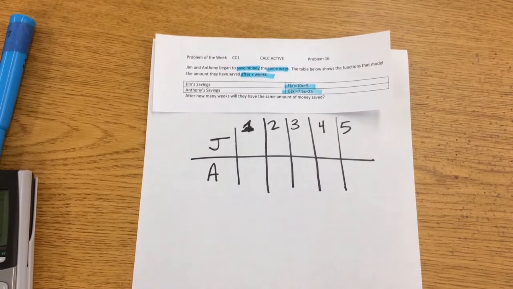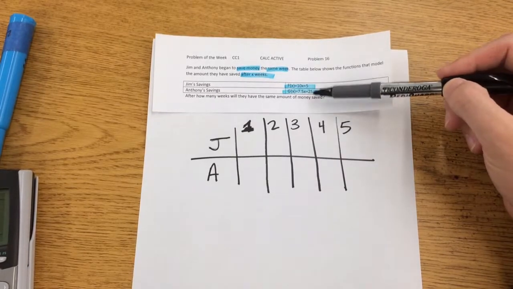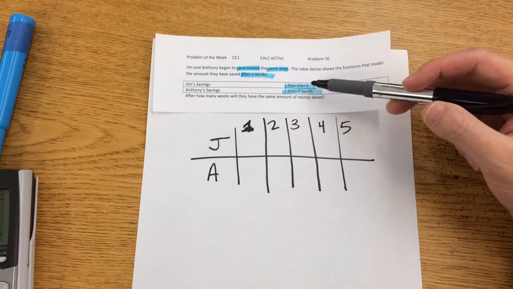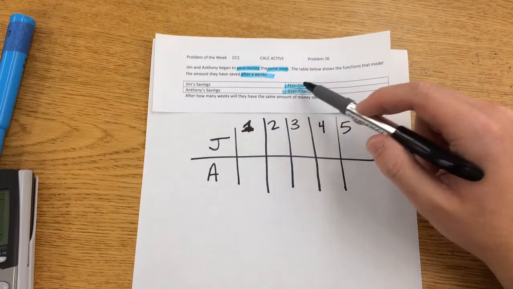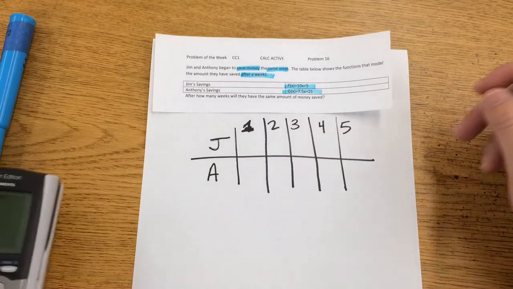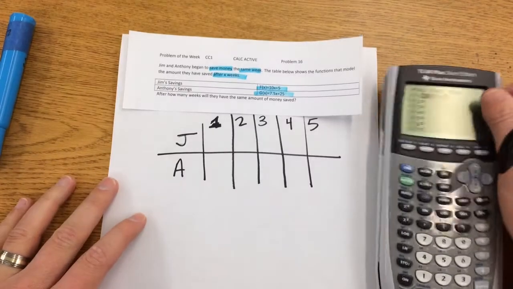It's problem of the week 16 for Common Core Math 1. We're looking at two functions that represent people saving money, and we want to know at what week, that's the x, will they have the same exact amount. We're allowed to use our calculators for this problem, so that's what I would make sure that I did.